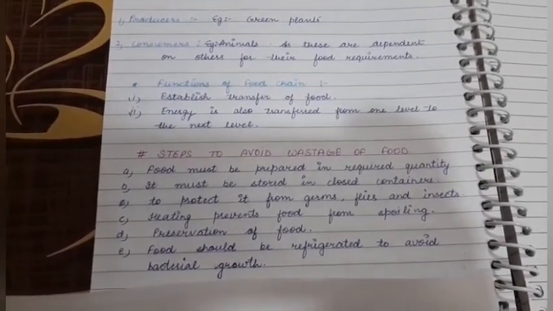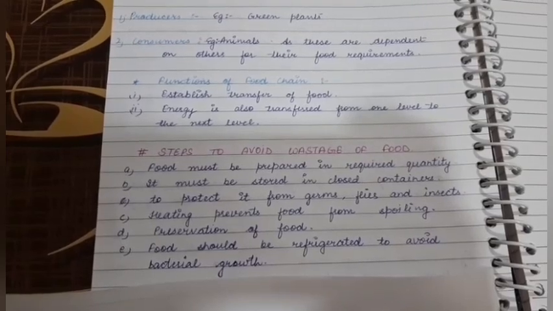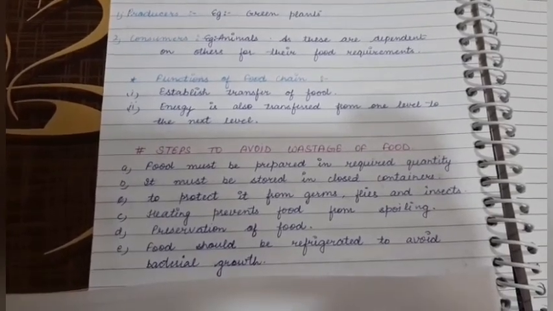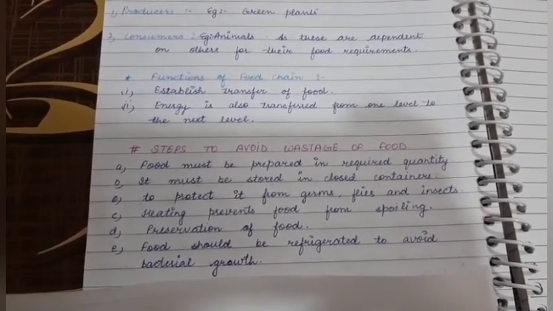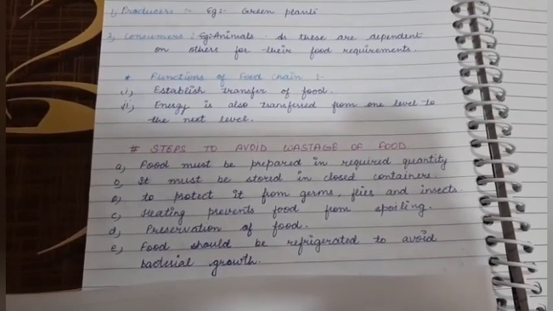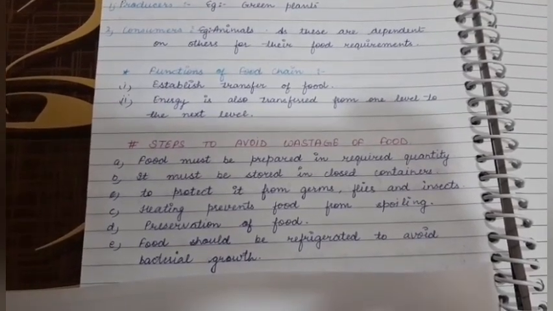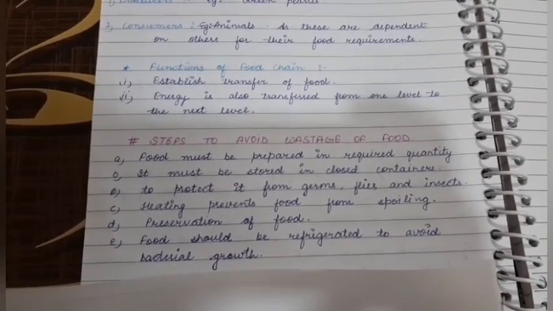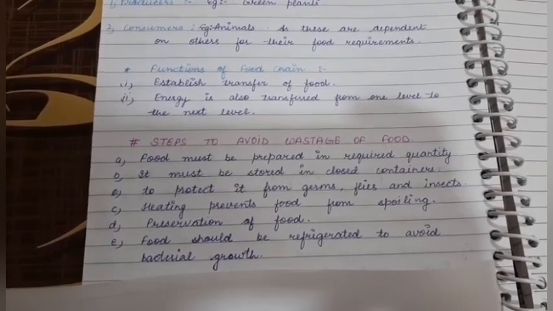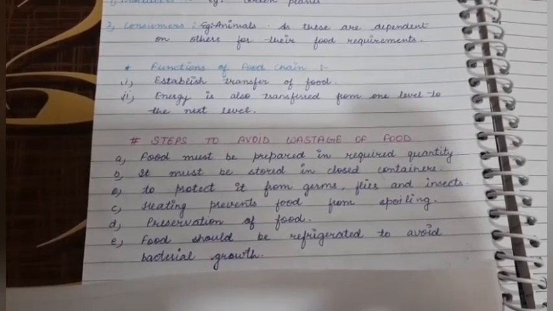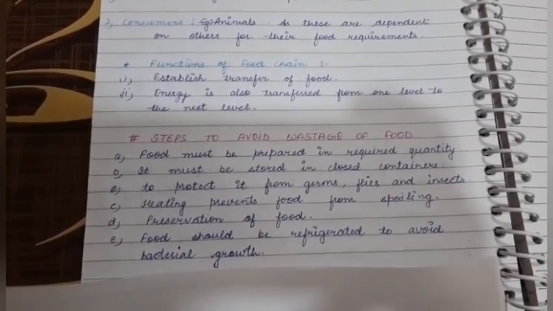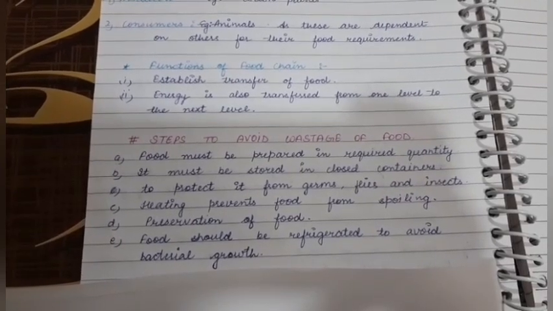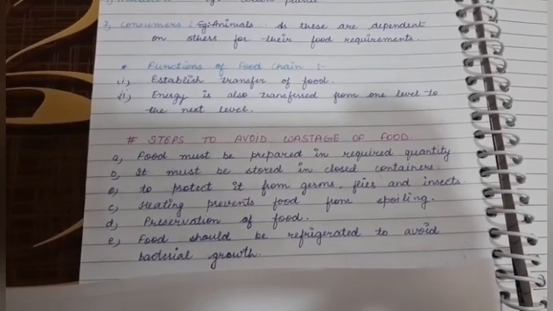Now, we are headed towards the last topic of this part, that is steps to avoid wastage of food. As you all know, the consumption of food is a huge factor. Due to various factors, not everyone in the country gets proper and enough food to eat. Some of the reasons for this are high growth rate of population.